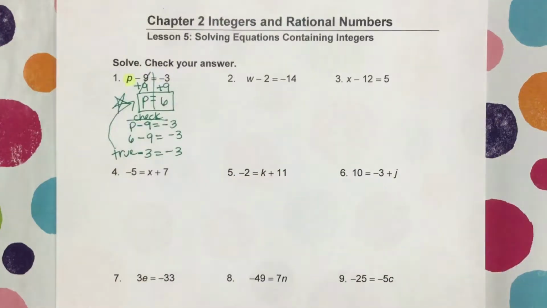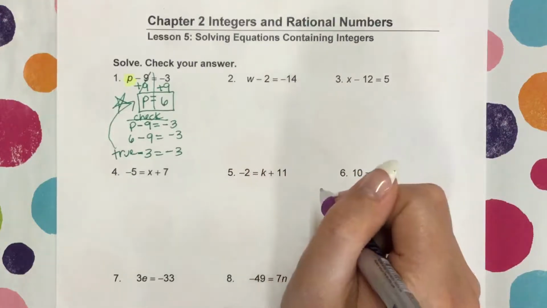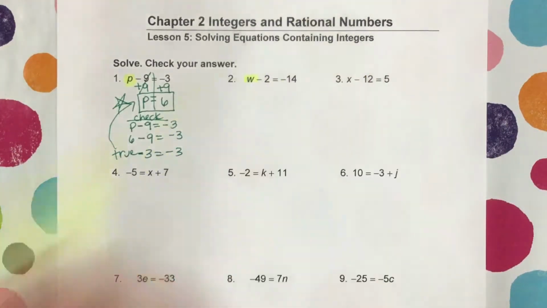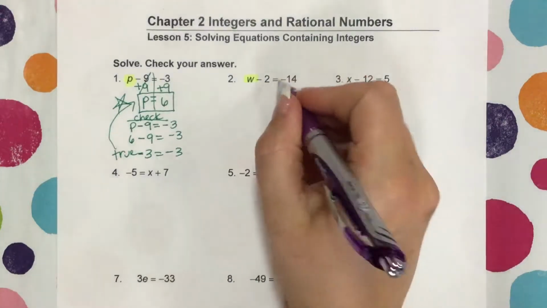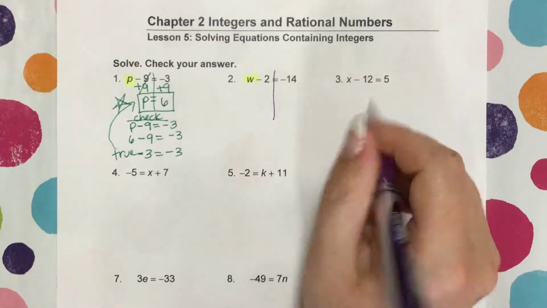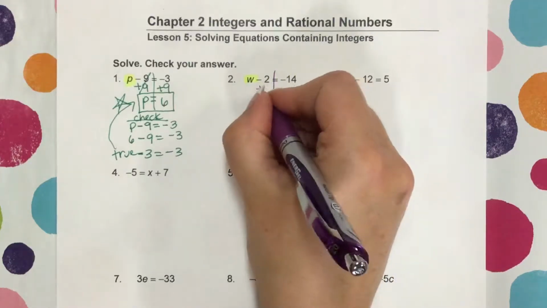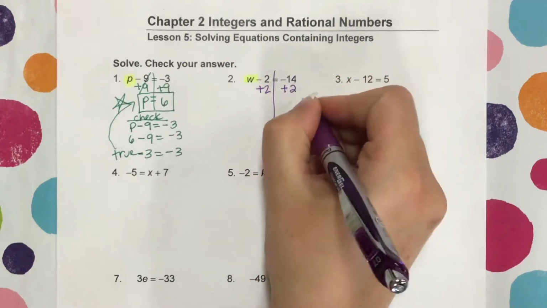Okay, let's go on to the next problem. Number 2, W minus 2 equals negative 14. We are trying to get W by itself. W is not by itself at the moment. There is a negative 2 on this side of the equation, so we have to do the inverse operation. The inverse of a negative is a positive, and we have to do it to both sides of the equation.